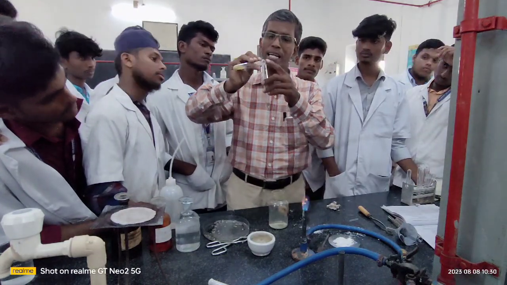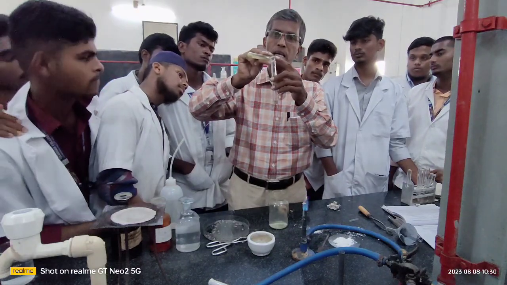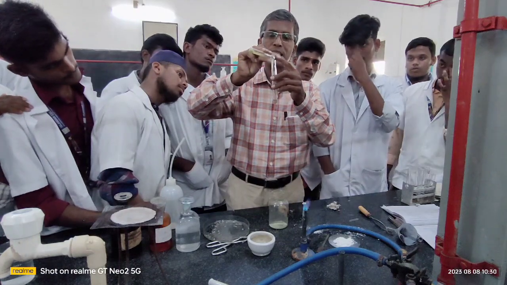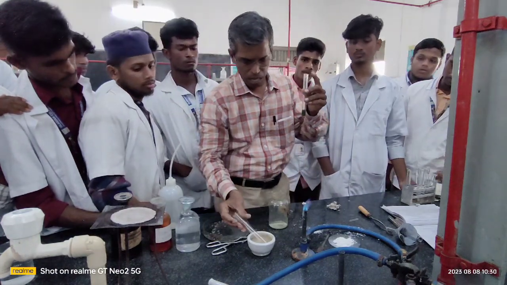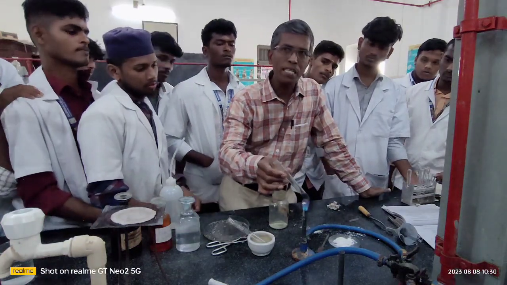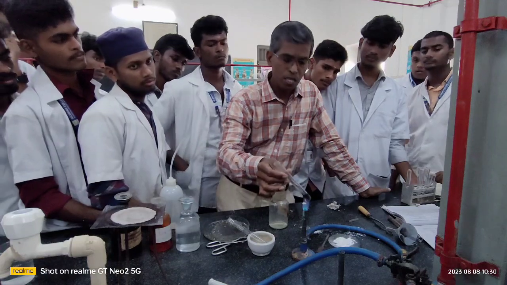Now you add a little of this freshly prepared ferrous sulfate into the test tube that contains sodium fusion extract. Now what to do is boil this and allow the matter to cool down. Boil first.